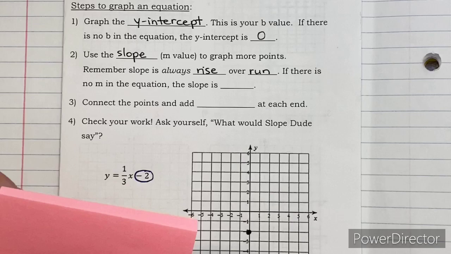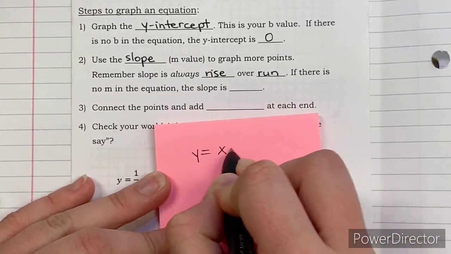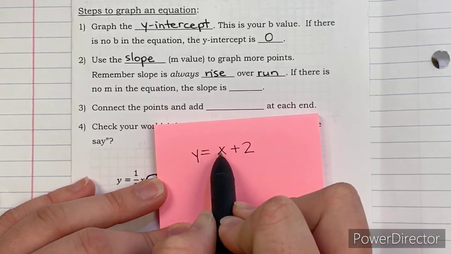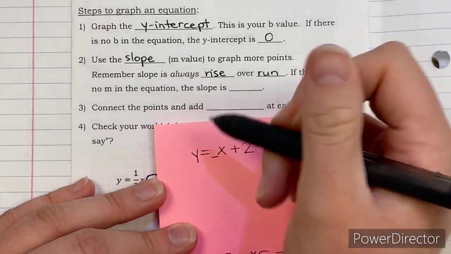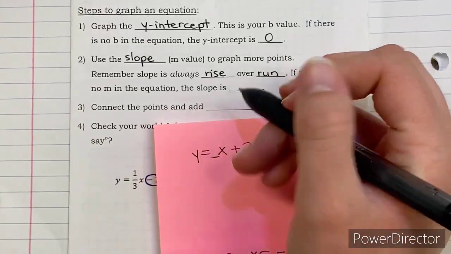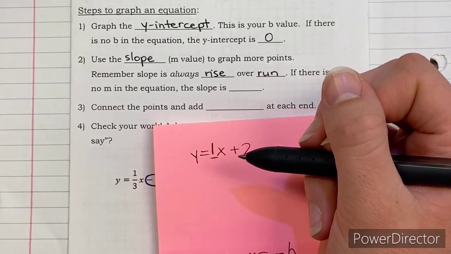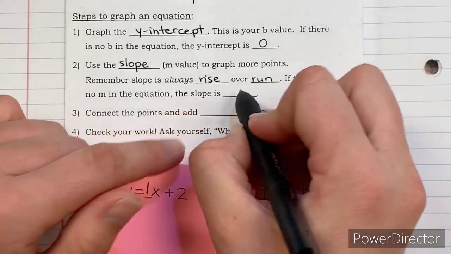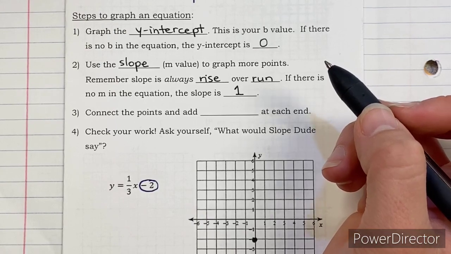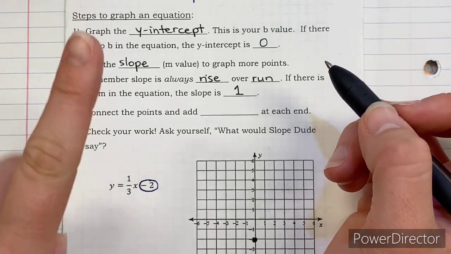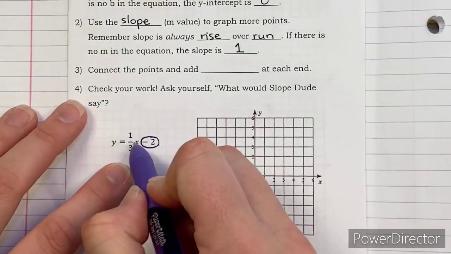So here's what I'm talking about when I say no m. If you see something like this, there technically is not a number written in this spot where the m would go. We know that there is an imaginary 1. It's an understood 1. So if you don't see a number in front of that x, the slope is 1. Okay? So just be careful. If you don't see a number in front of that x, it is an understood 1. So now let's go use our slope. So here's our slope.